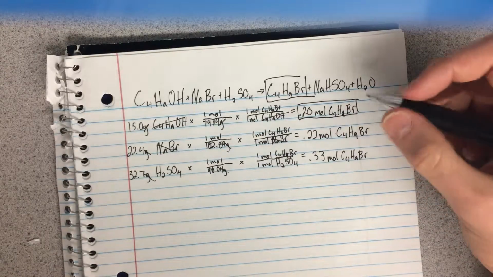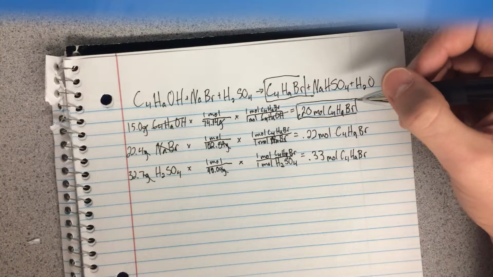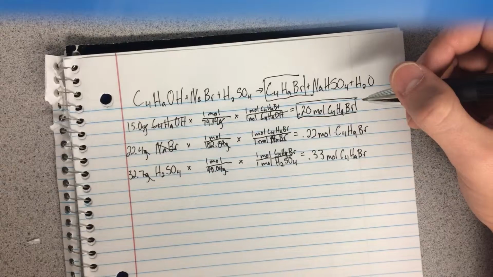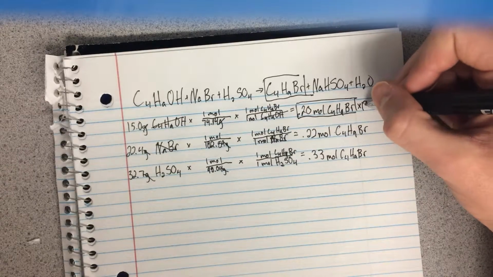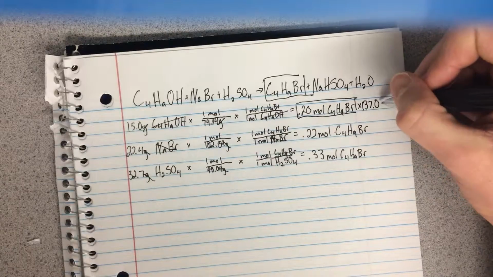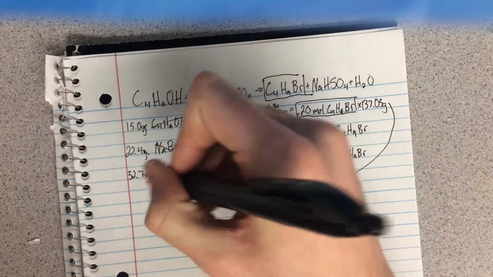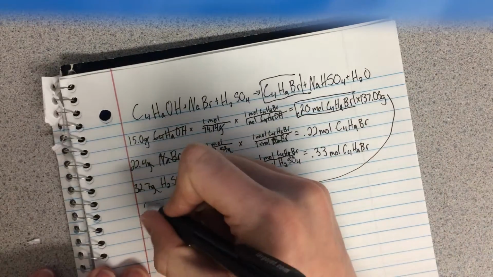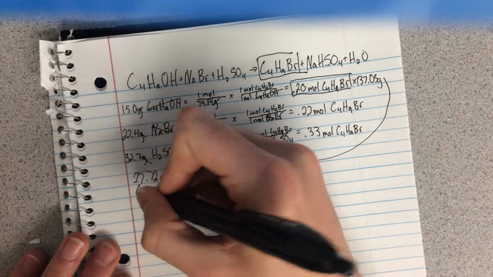So to figure out the yield, we have to multiply that by the atomic mass of the compound, which is 137.03 grams. And that will give us 27.72 grams of the product.